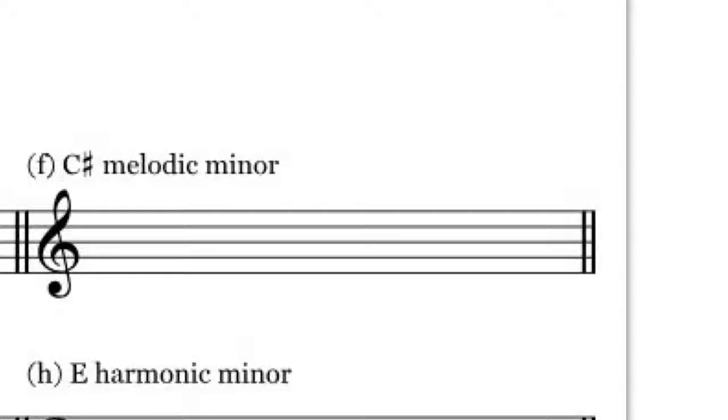All right, let's talk about C sharp melodic minor. Let's write our scale: C, D, E, F, G, A, B, C. C sharp melodic minor's relative major is E, so we need our sharps.